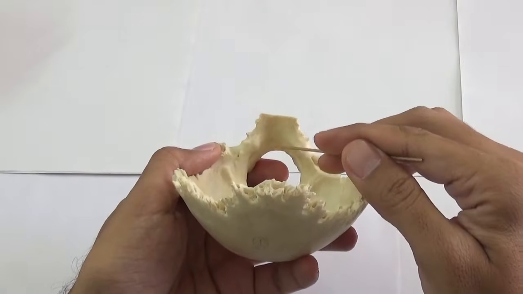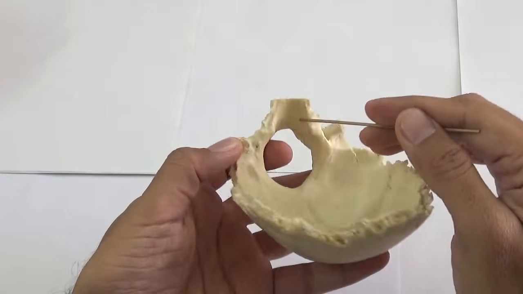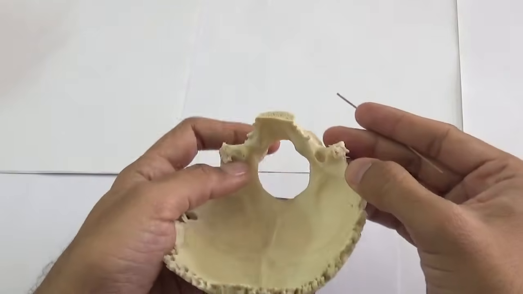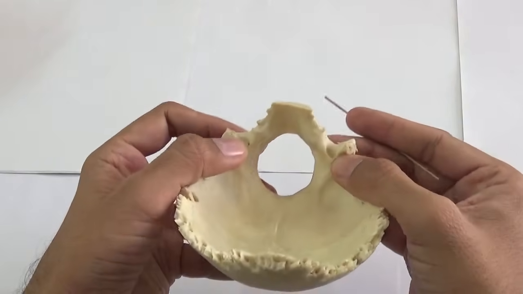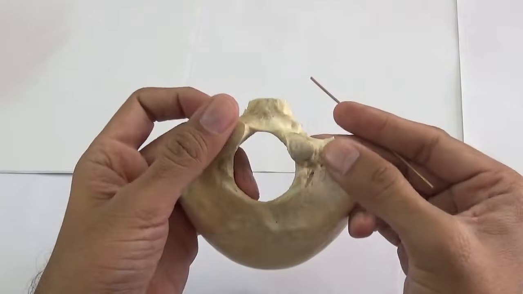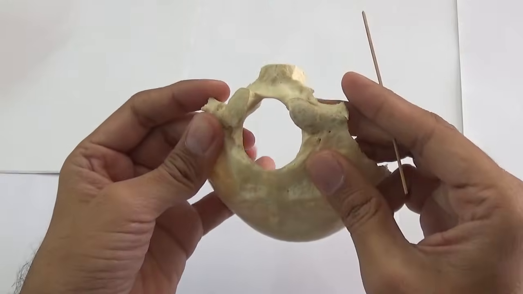A thick bony bar directed forward and upward. So this is the basilar part, and two bony projections on either side of the foramen magnum, which are termed the condylar parts. So this is the condylar part. So there are four parts of the occipital bone divided by the foramen magnum.